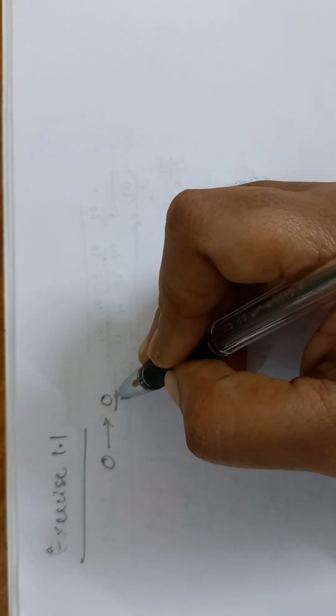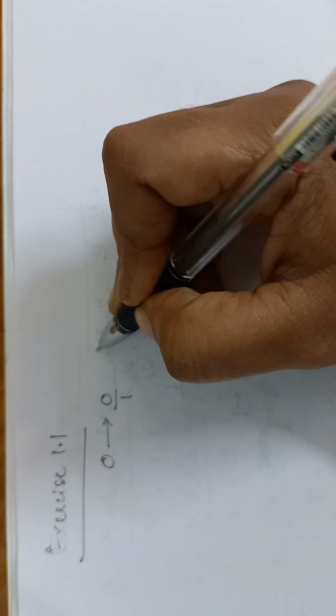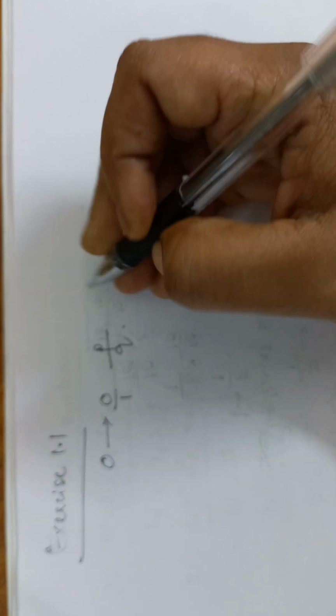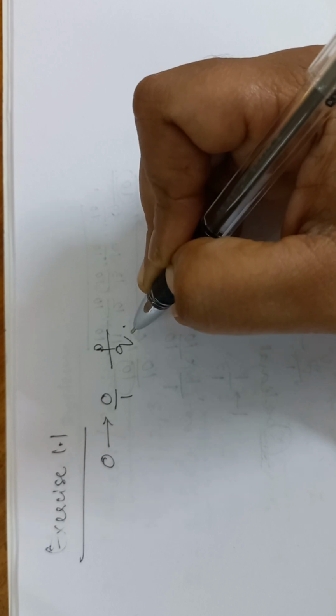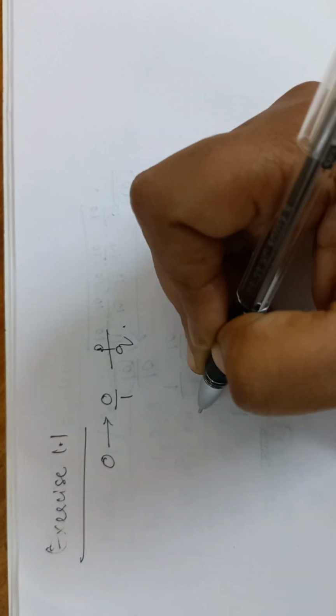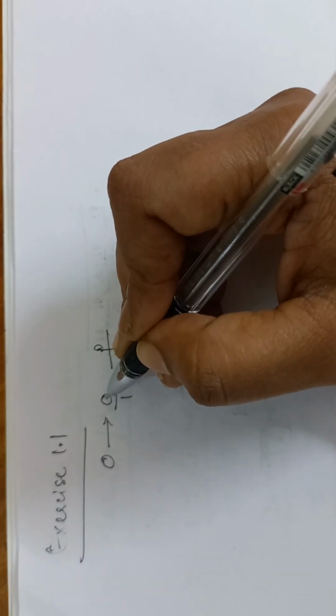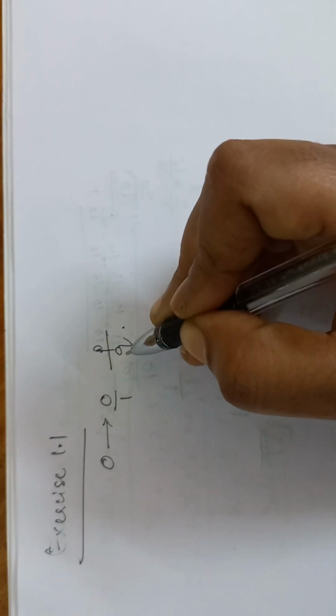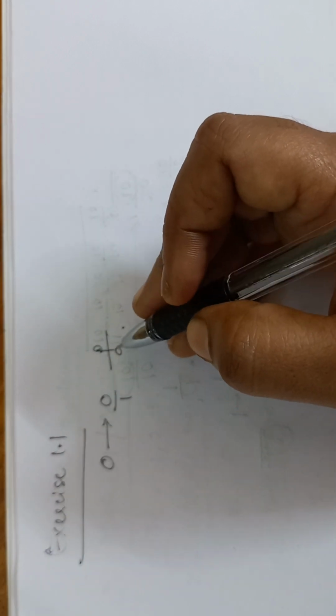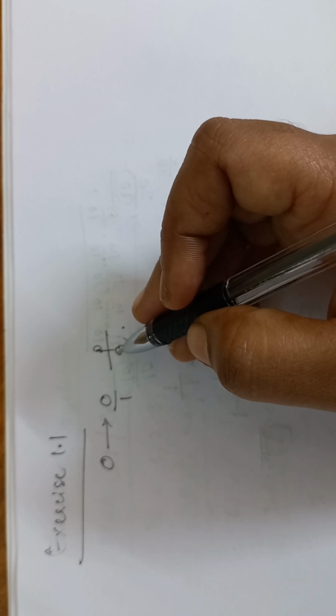So it can be represented as 0 by 1, that is p by q form. A rational number is a number which can be expressed in p by q form, where q should not be equal to 0. Here 0 is in the numerator, so 0 can be represented as 0 by 1, which is a rational number.